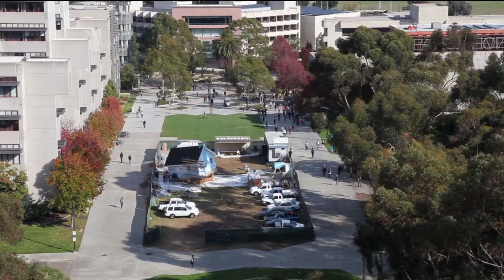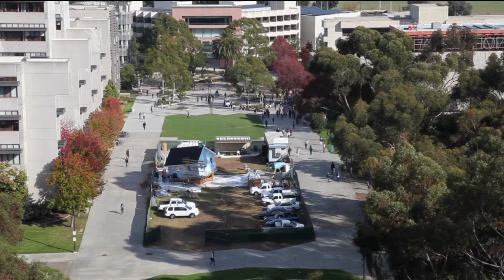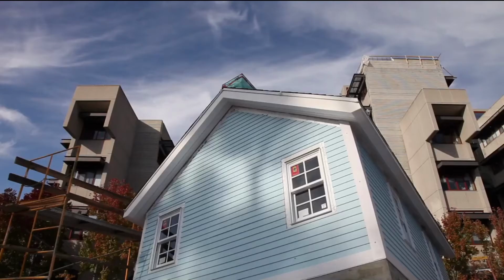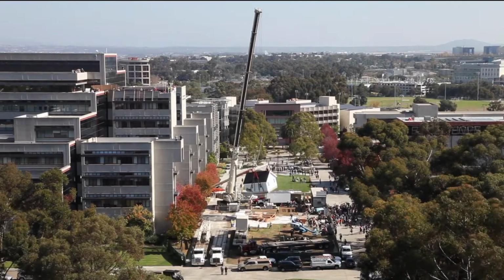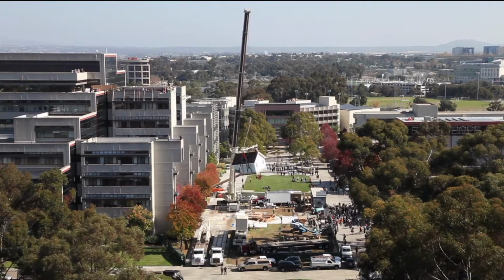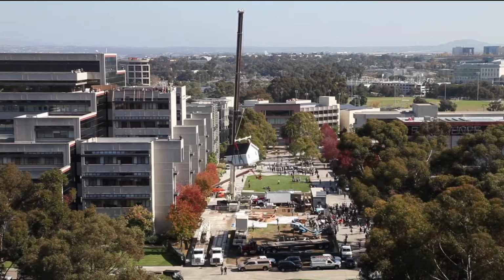The cottage was built down on Warren Mall, on the plaza, where everybody could see it over a period of months. This construction was happening in the middle of the plaza, slowly becoming a house. And then one day, and this was one of the big events of the year, people came running from all directions to watch the hoisting of this house to the top of the building.